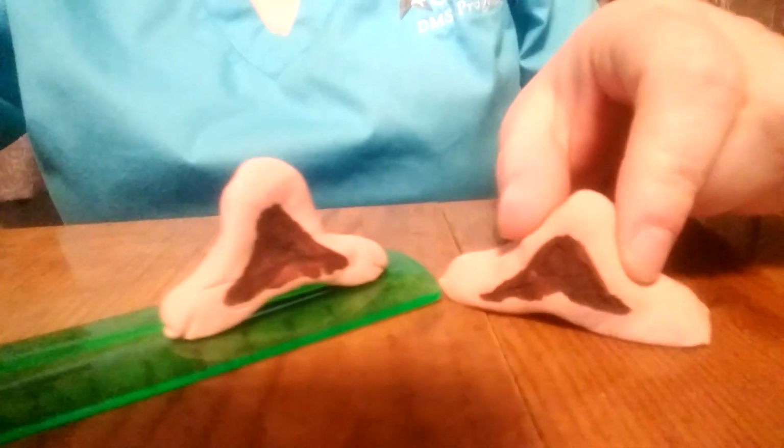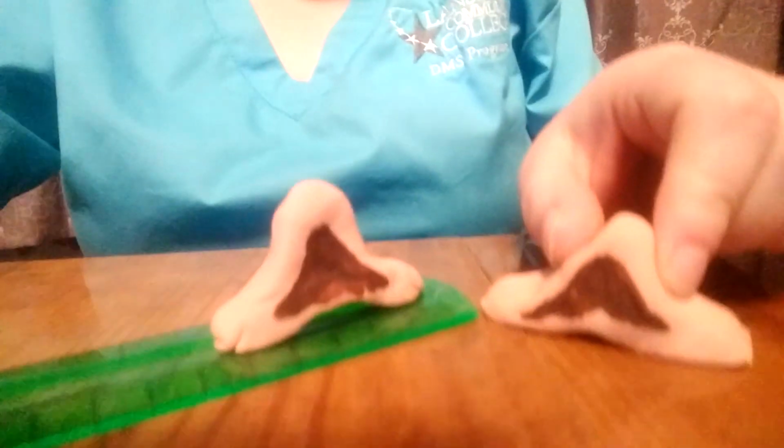Ladies, these are my life-size pair of adrenal glands. I will bring them to class so you can actually get to hang on to them.